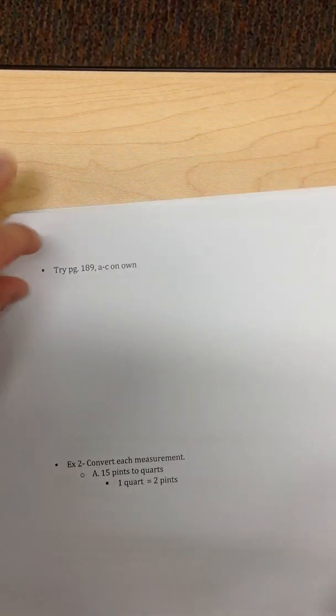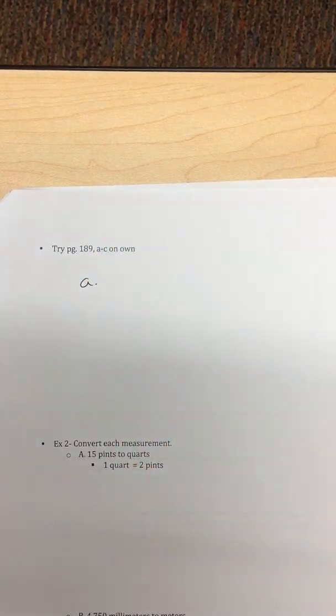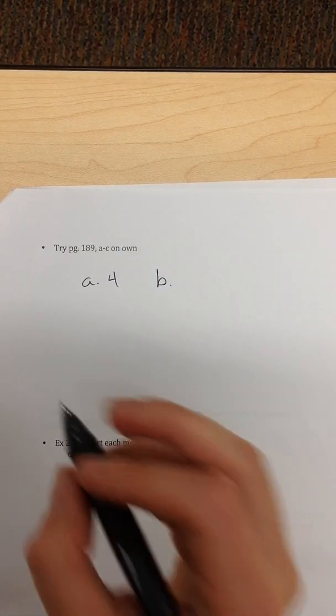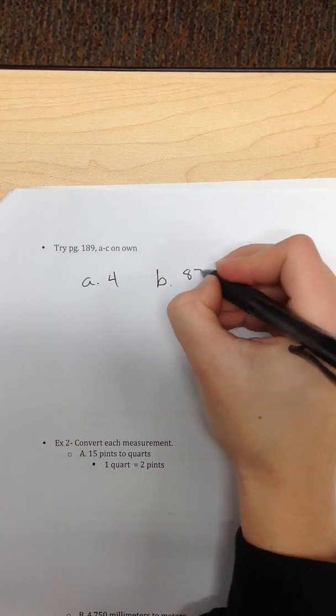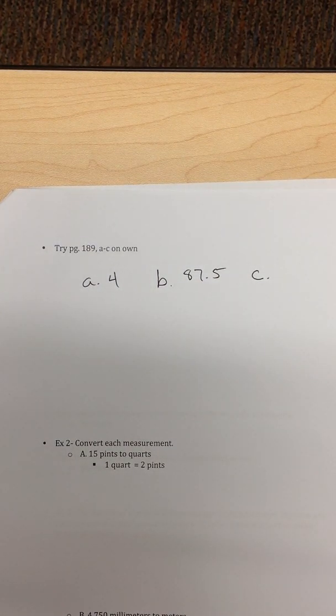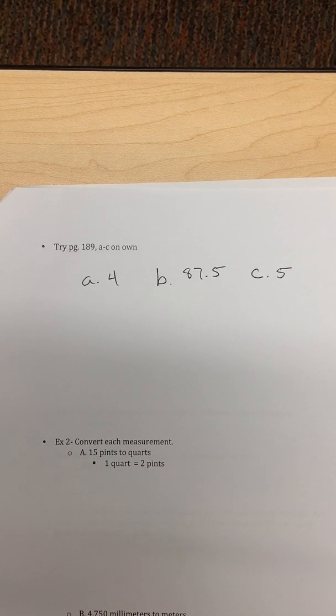On page 189, try out A through C, and I'll get you the answers here. So for A, they got 4. For B, they got a decimal of 87.5. And then for C, they got 5. So hopefully you got those ones.